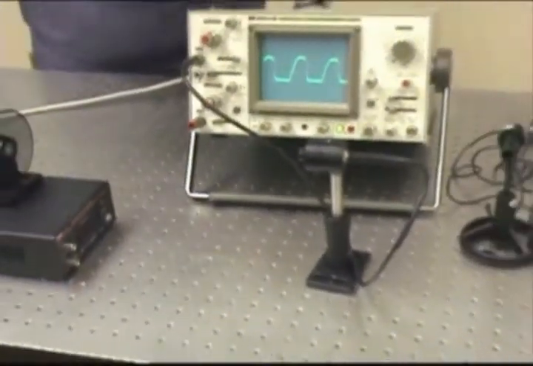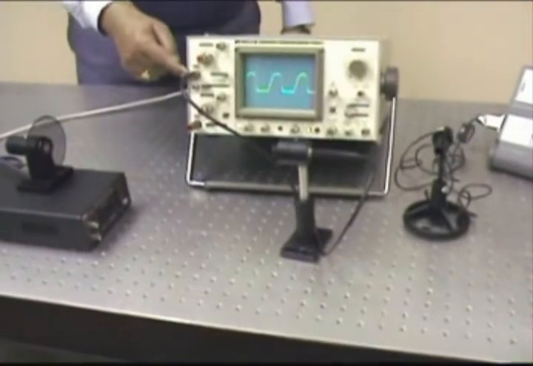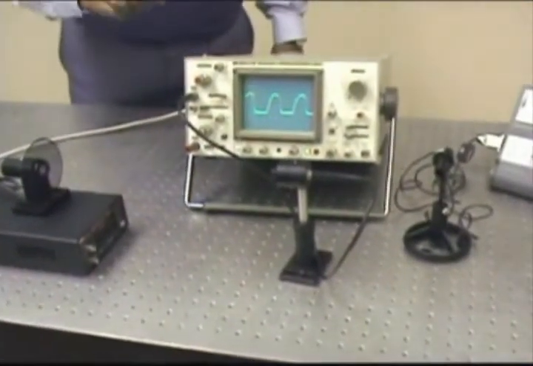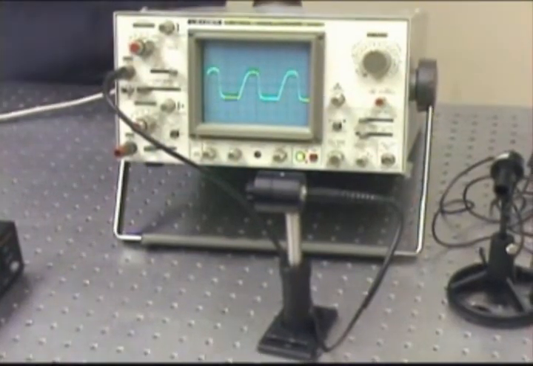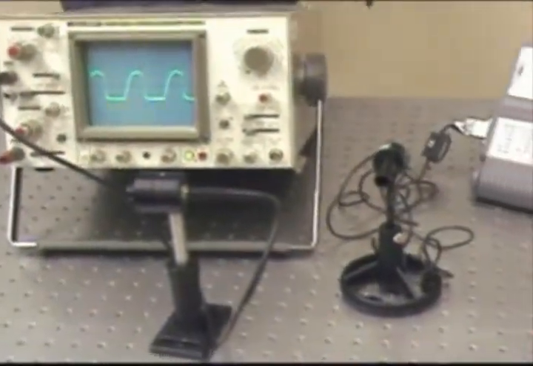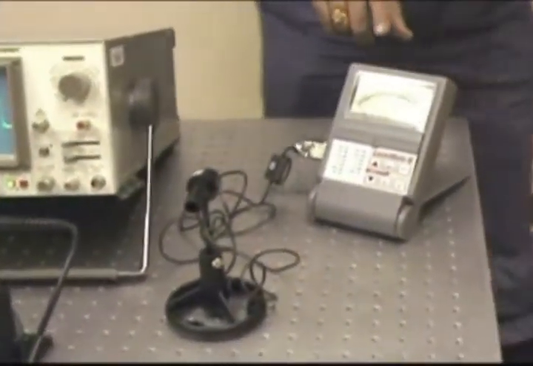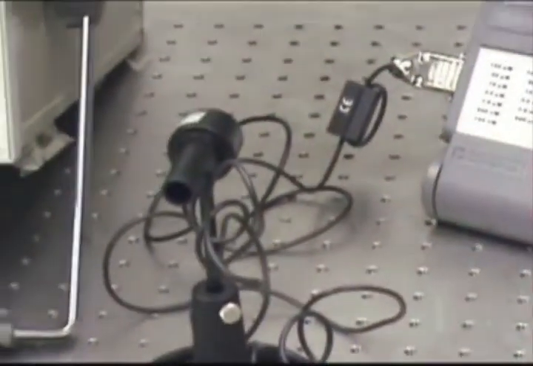And we have the detector here. This is the same detector we used before, and this is connected to the oscilloscope. And this oscilloscope records the voltage of the output of this one. And then we have the optical detector. This is the detector head.